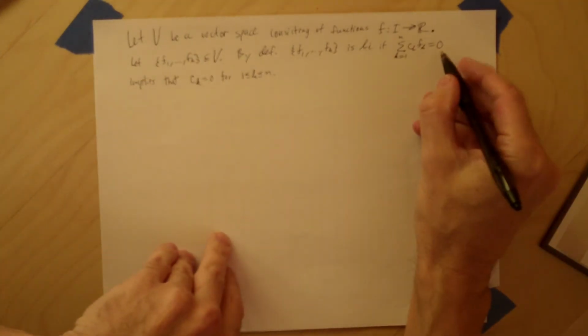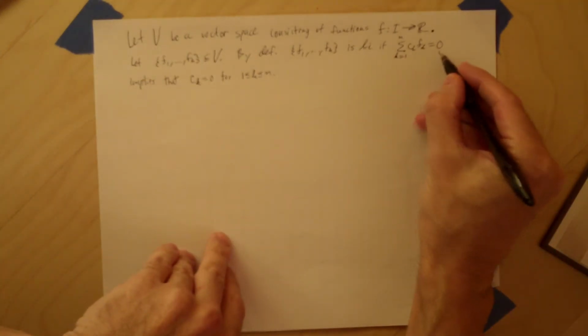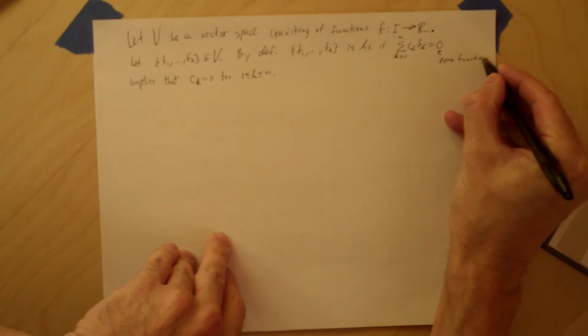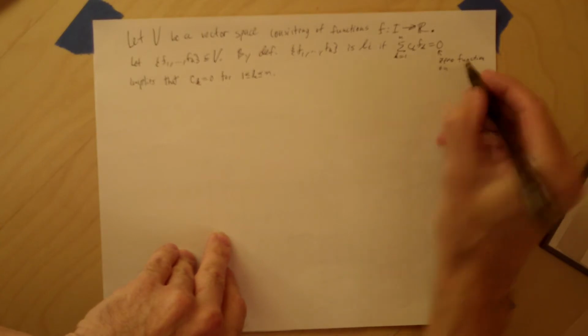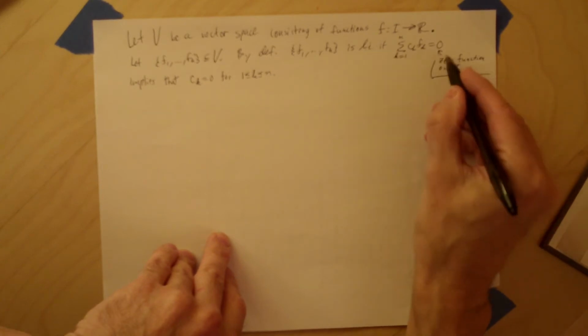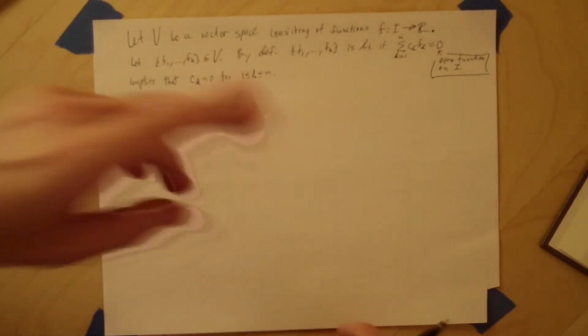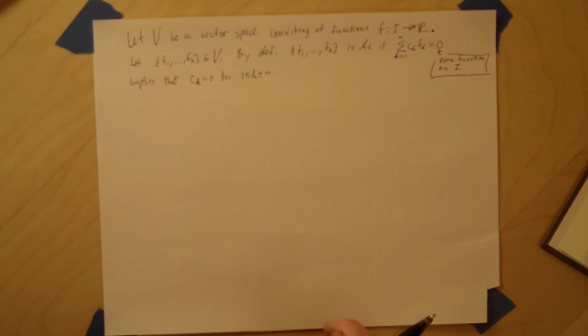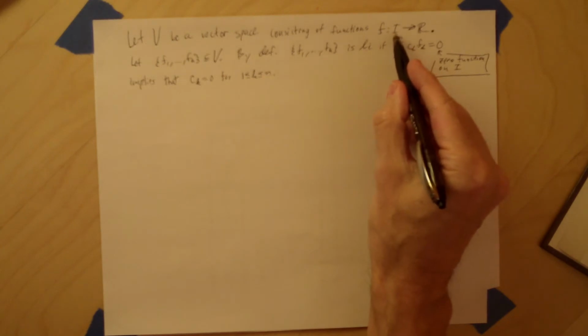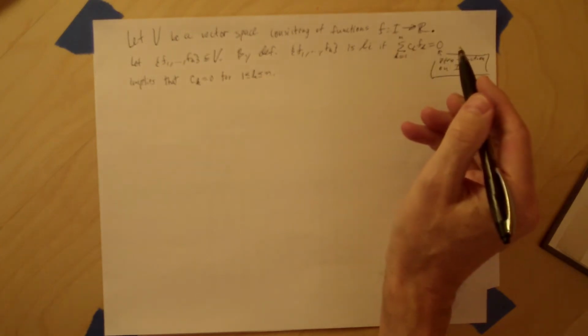It should be borne in mind that this 0 here represents the 0 function on the interval I. That is to say, it's the function that takes each number in the interval I and returns the number 0.